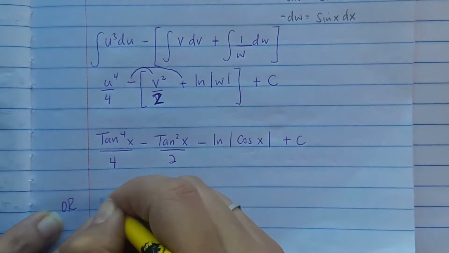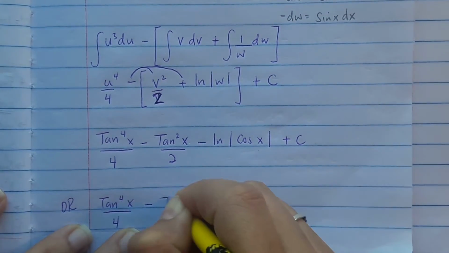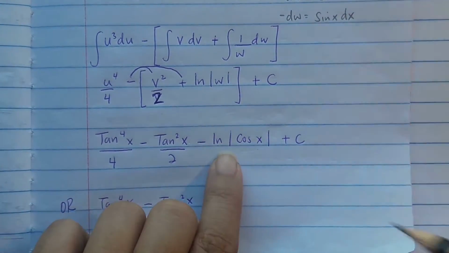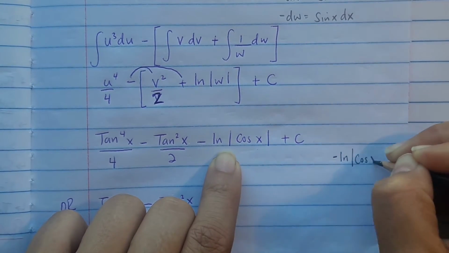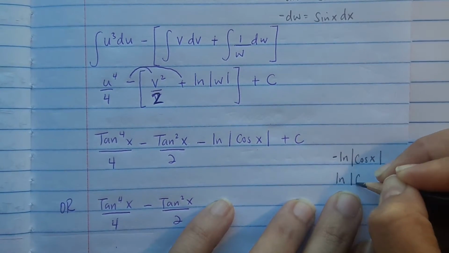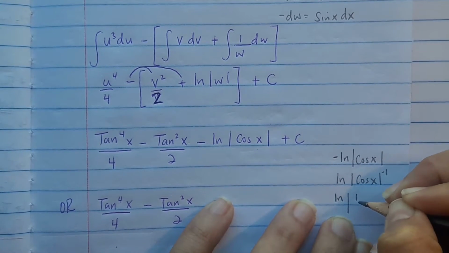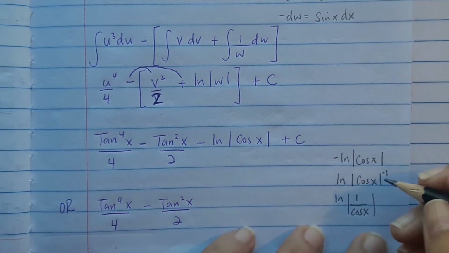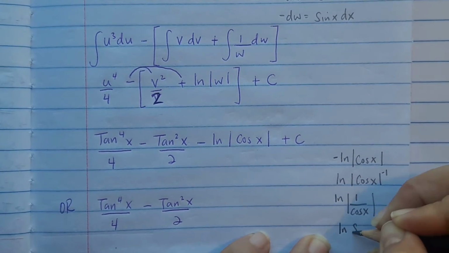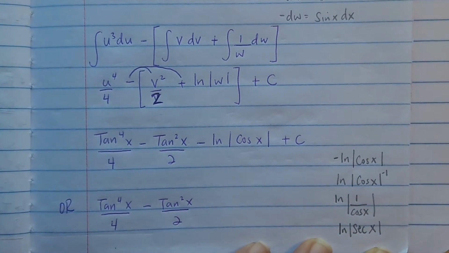And you can leave your answer like that, or you can rewrite this. If you remember, we can rewrite negative ln cosine x by taking the negative to the top and then rewriting that as 1 over cosine x, which we all know is secant x. So this way it's positive, in case anyone cares.